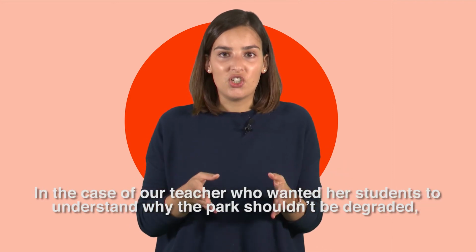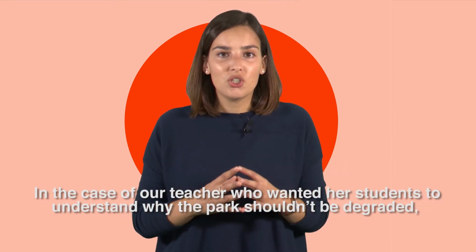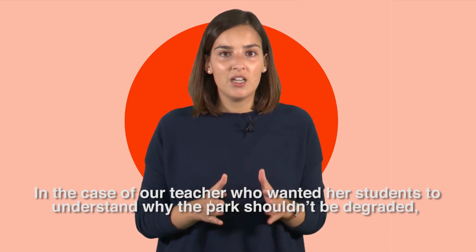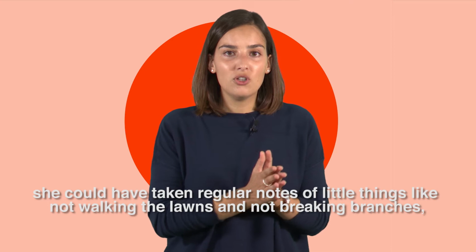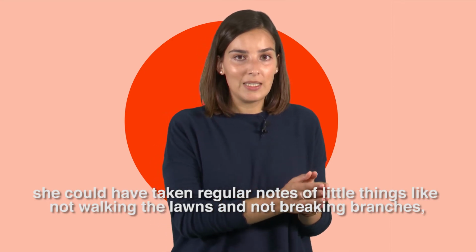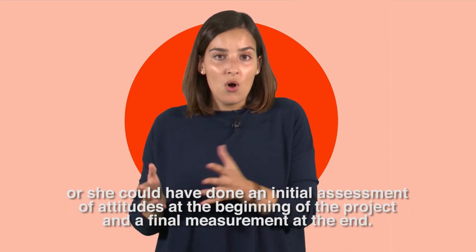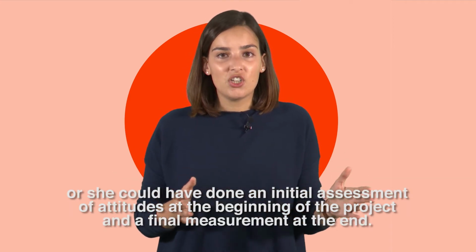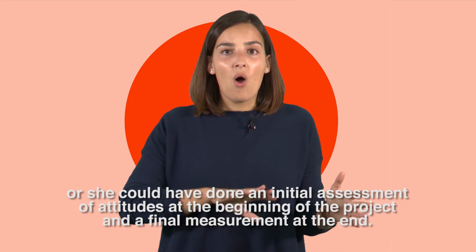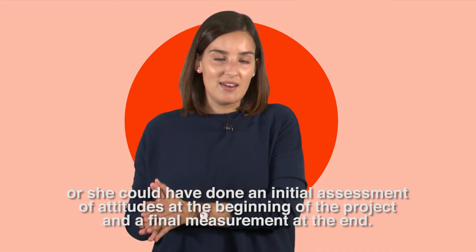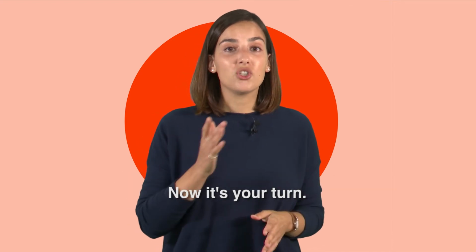In the case of the teacher, who wanted her students to understand why the park shouldn't be degraded, she could have taken regular notes of little things, like not walking on the lawns and not breaking branches. Or she could have done an initial assessment of attitudes at the beginning of the project and a final measurement at the end.